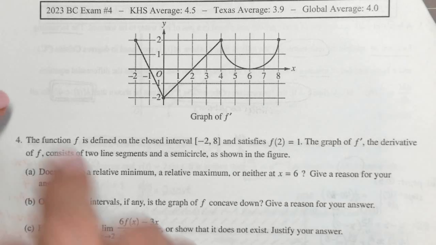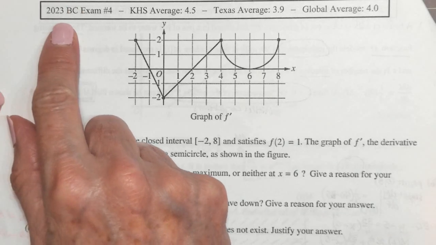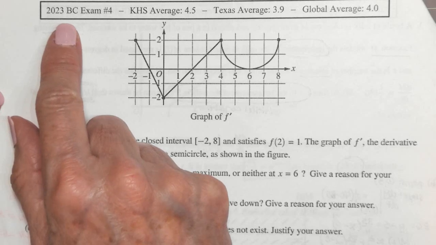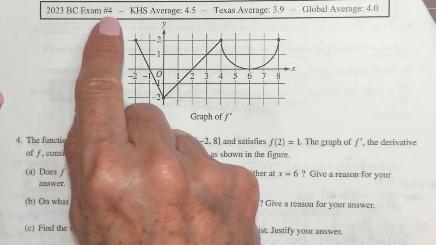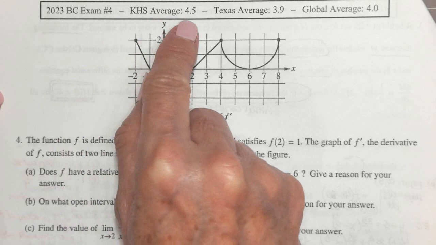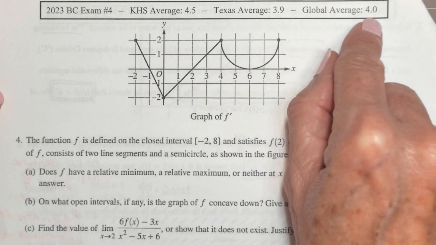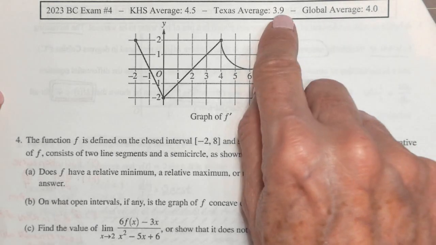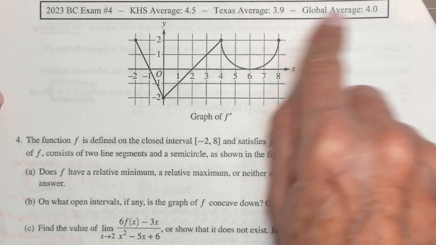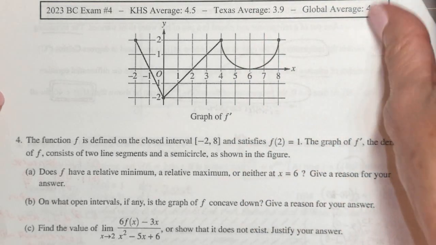Okay, on to the 2023 Calculus BC AP exam. This is FRQ number 4. We had an average on this one of 4.5, still above the global average, which was only slightly above the Texas average. You go Texas, yeah?